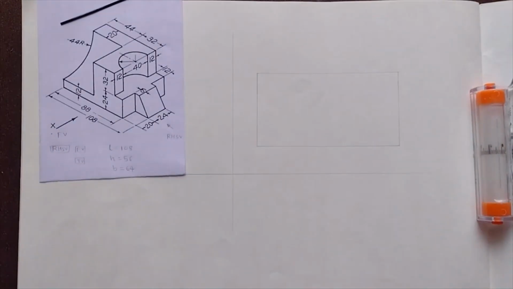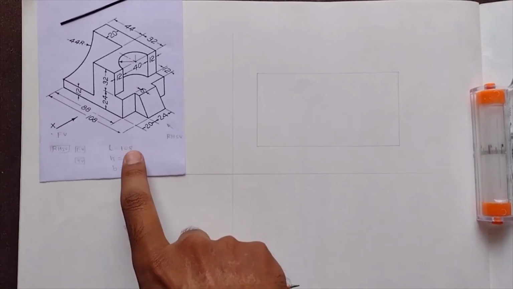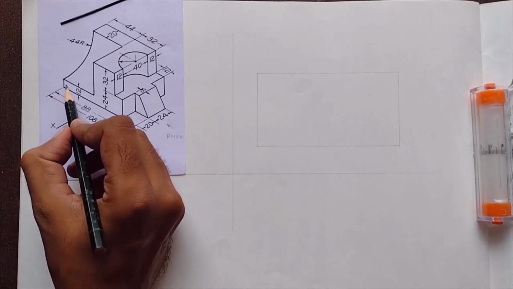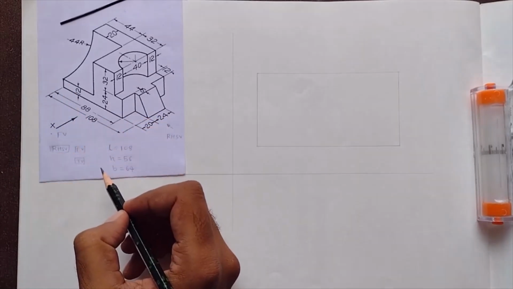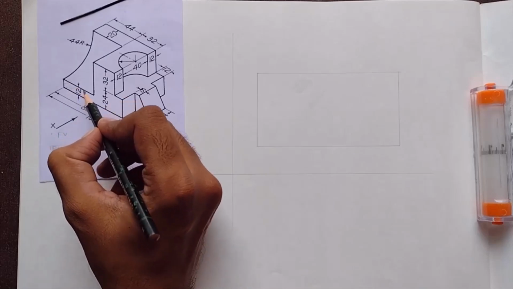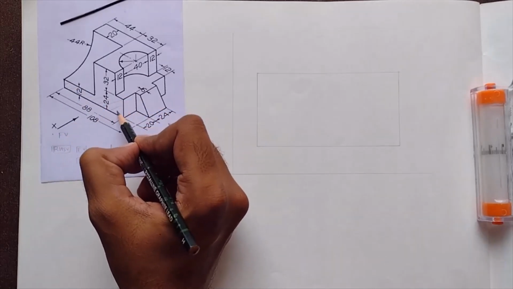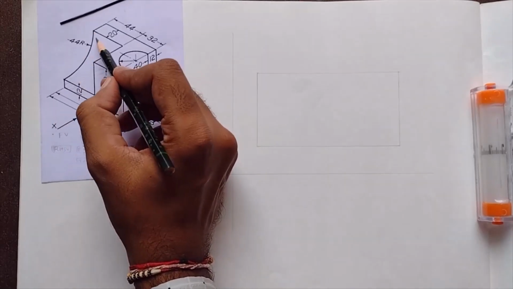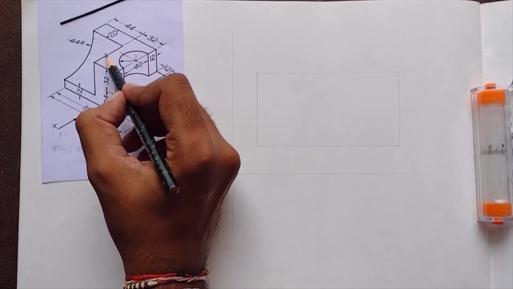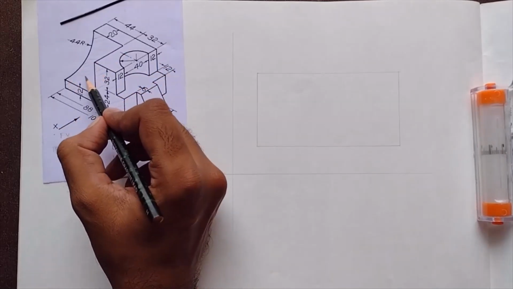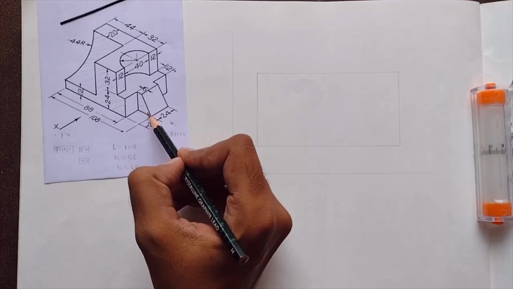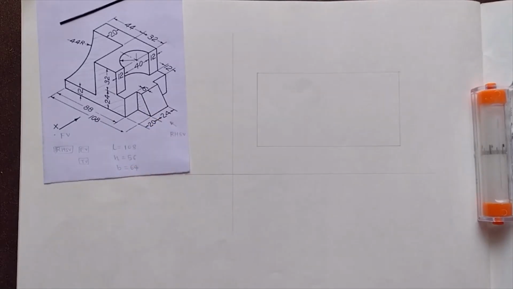Now in this rectangle, I can draw my front view. So let's start from one of the corners. We are observing from this side. So let's identify the faces which are visible in the front view. So this face would be visible, right? This curved face is also visible in the front view. Because it is a curved face, it will be represented as a rectangle only, isn't it? So this curved face and this face are visible. Again, this face is also visible. So these are the faces which are visible in the front view.